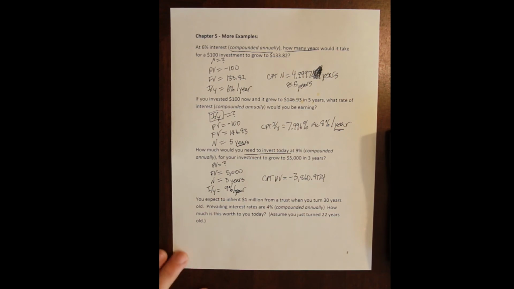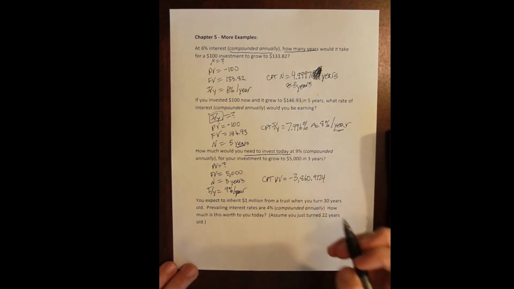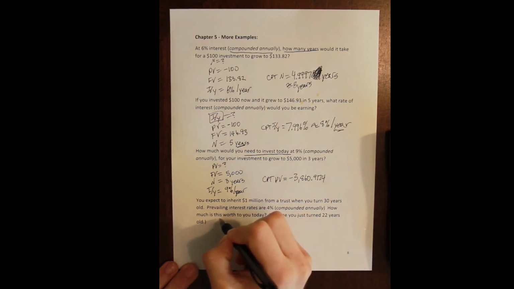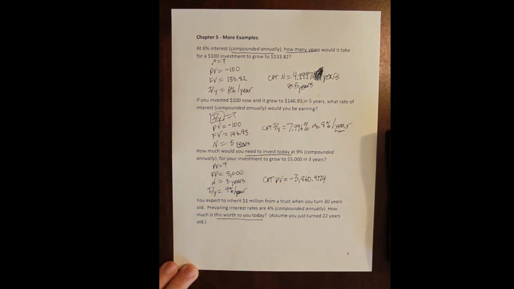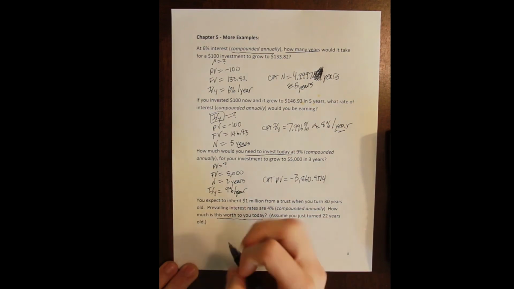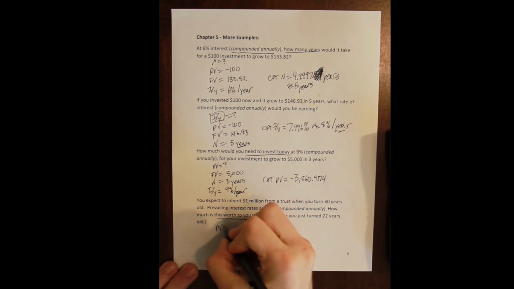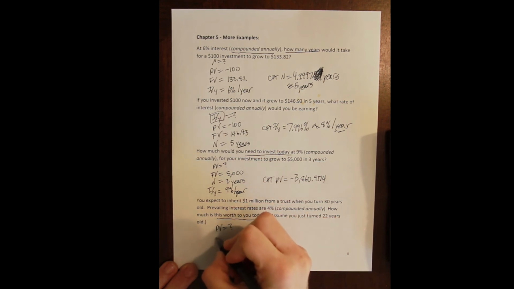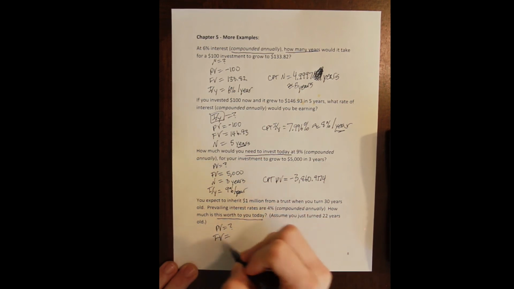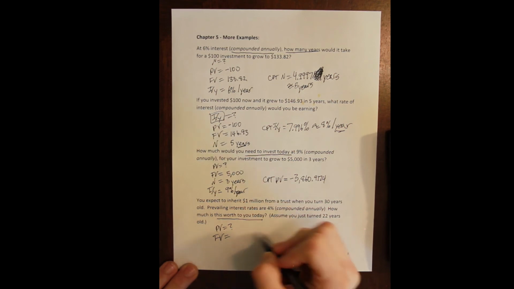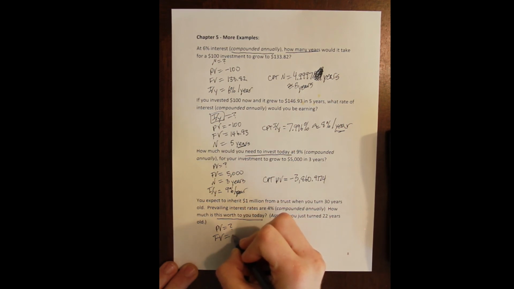Okay. So the question is, again, given away by this. How much is it worth to me today? So I'm asking about what the present value of this $1 million that I'm going to receive in the future is going to be. So that's a present value problem, where the future value is the $1 million that I'm going to receive.